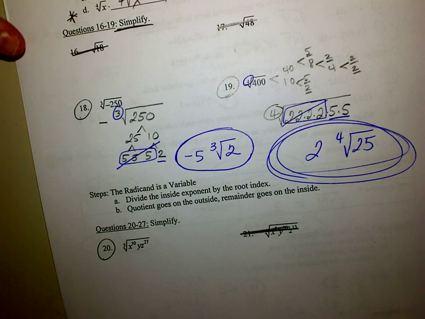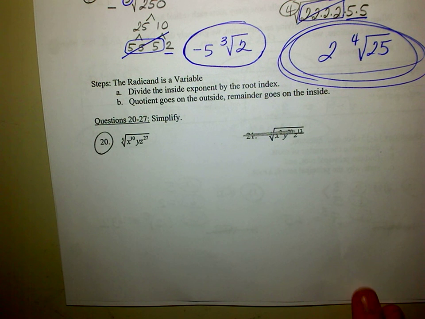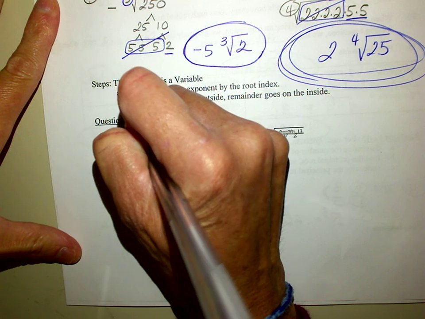Okay, let's add some variables in the mix now. So we have never done this before, actually in any class. So what I want to do first is make sure the variables underneath have exponents. Well, this y does not, so I'm going to put a 1 there.